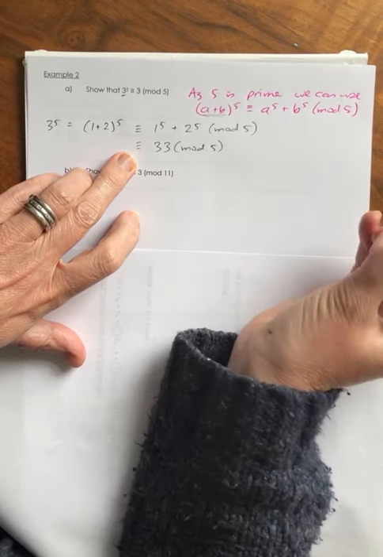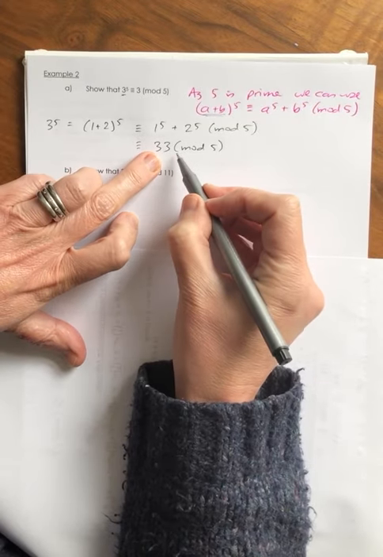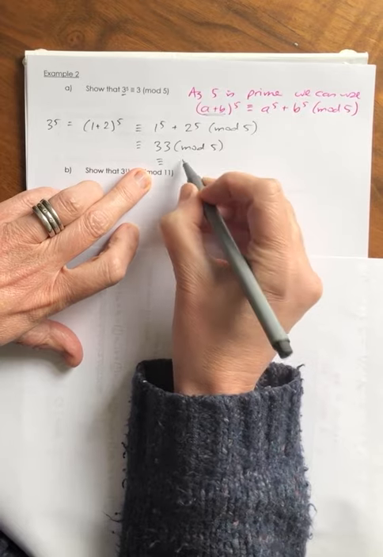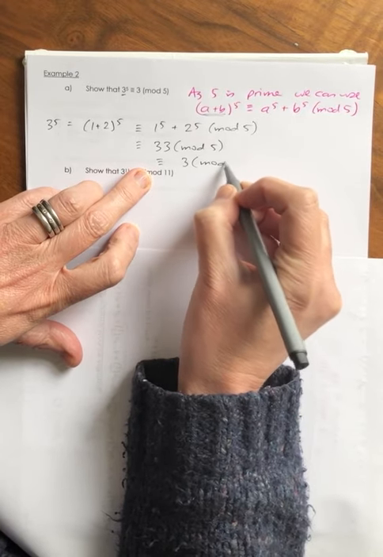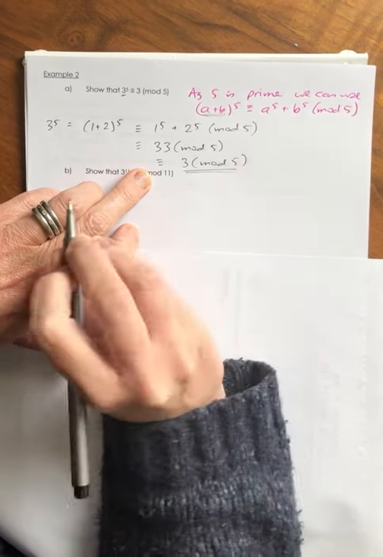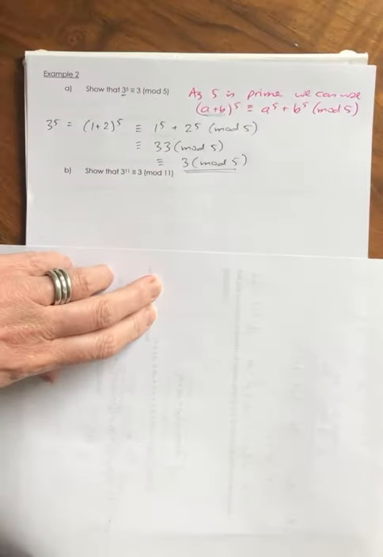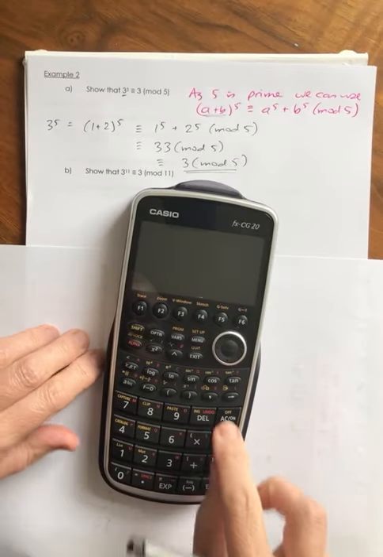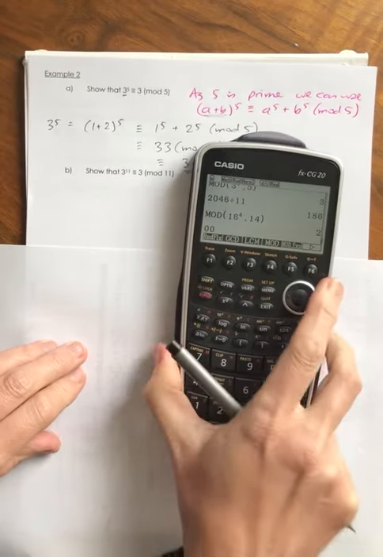And then we can just work this out. We know that 33 mod 5 is 30 plus 3, and 30 is divisible by 5, so it's congruent to 3 mod 5. So that's all we need to do. I'm sure you will have looked at this in what you did in year 12.